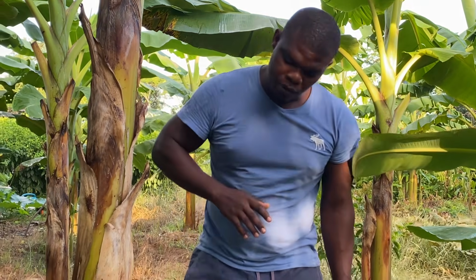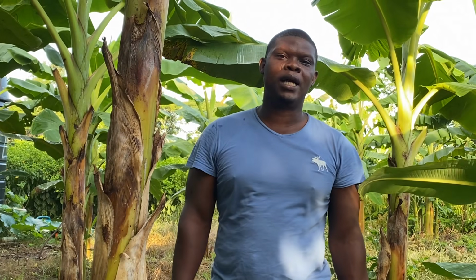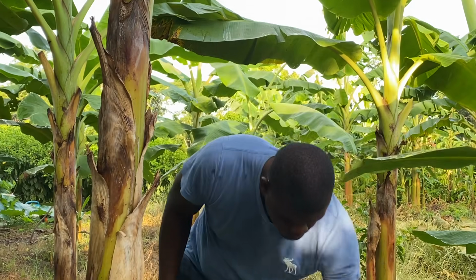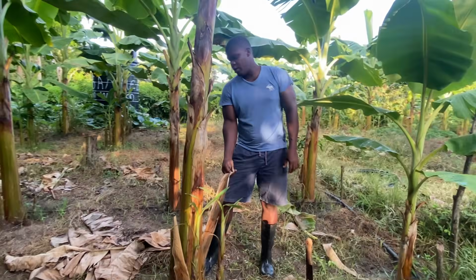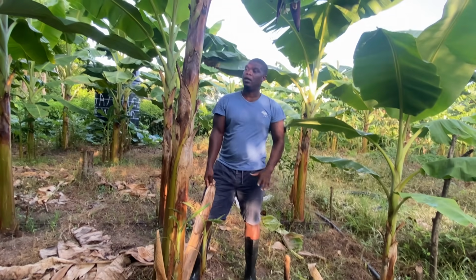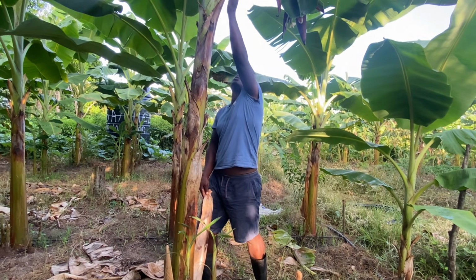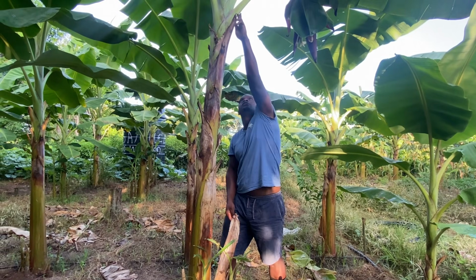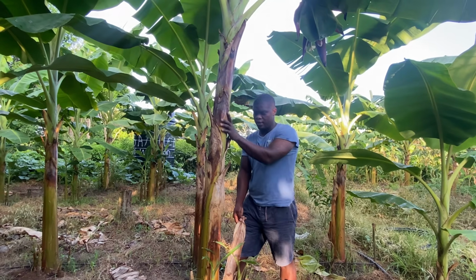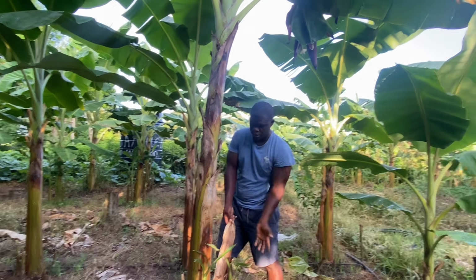Second point, we must keep the trunk of the plantain clean. These are the area where the leaves are attached to this. So over time, when you cut off this leaf, the outside of it becomes dry. You need to take it off.